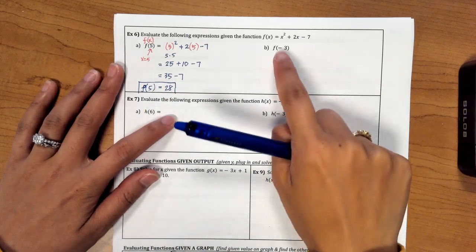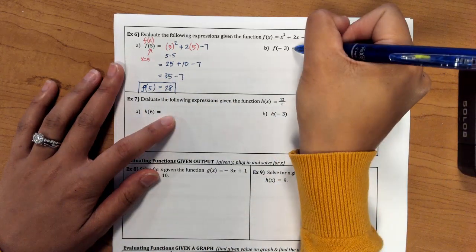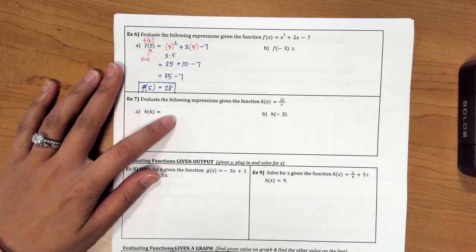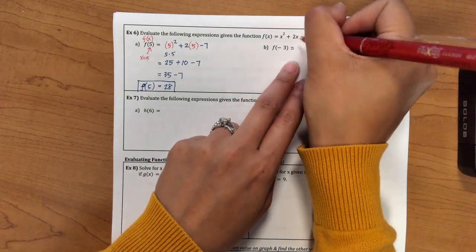Let's do the same thing over here. So I'll plug it in. I'll have negative 3 instead.